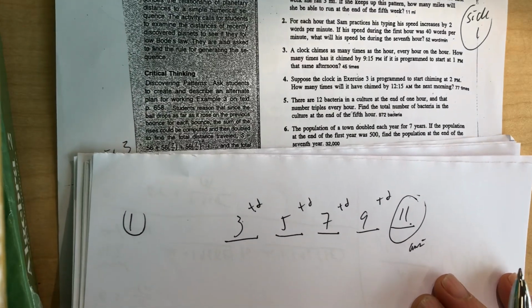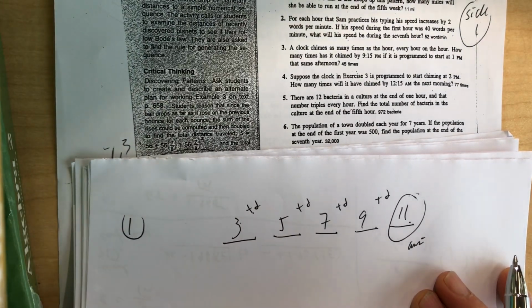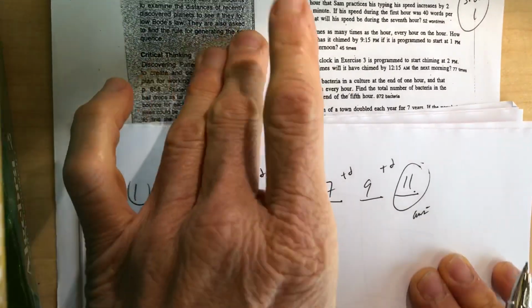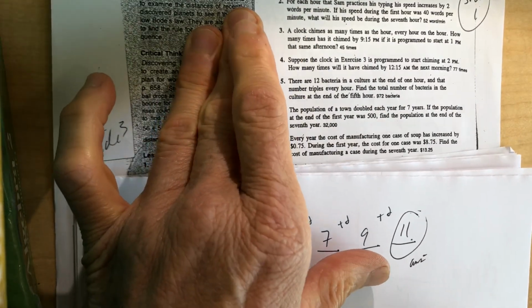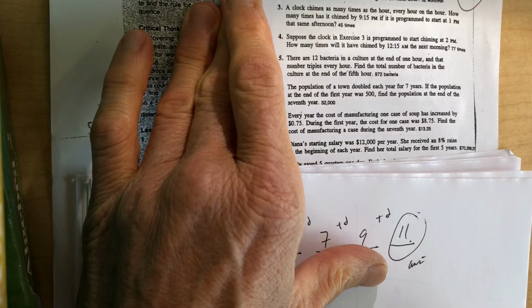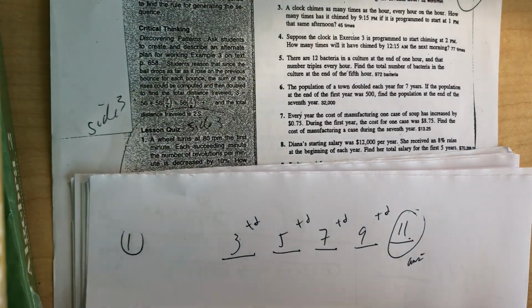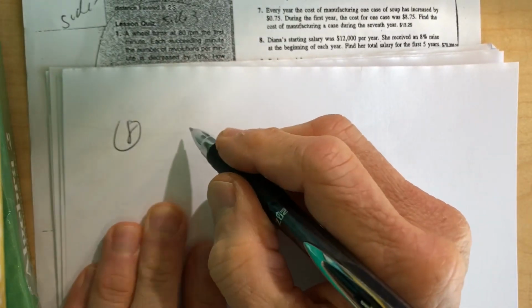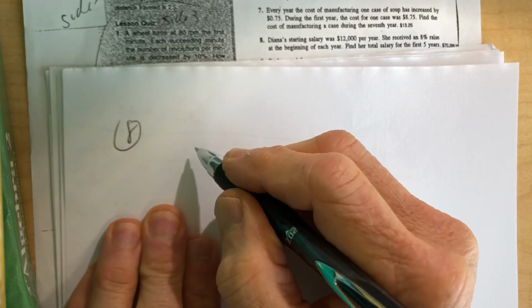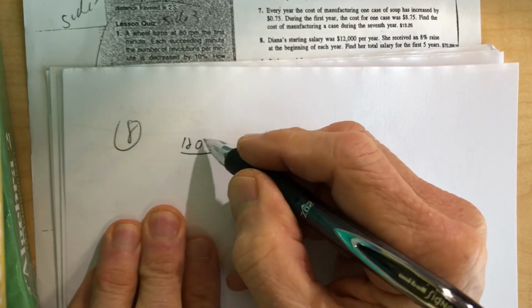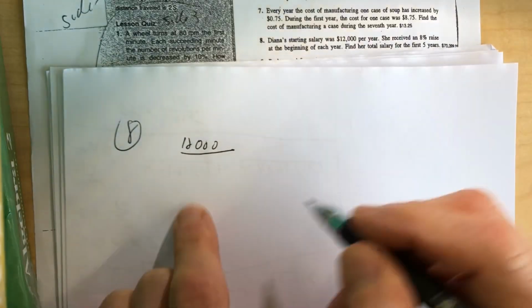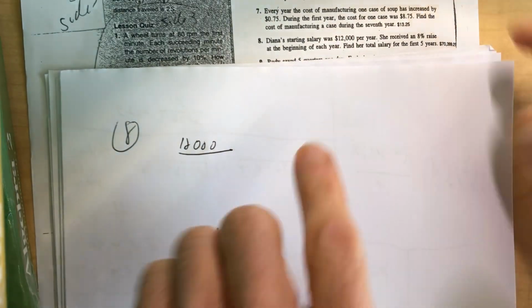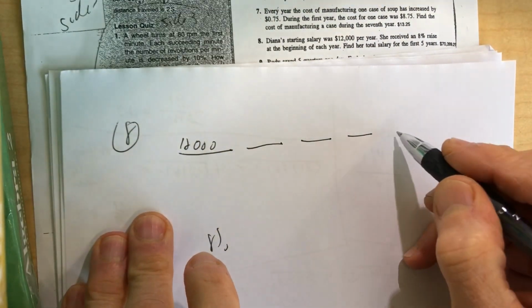Let's do number 8. So, Diana's starting salary was $12,000. So that's going to be our first space. She received an 8%, we'll come back to that, raise at the beginning of each year. Find her total salary for the first 5 years. So we need 5 blanks.